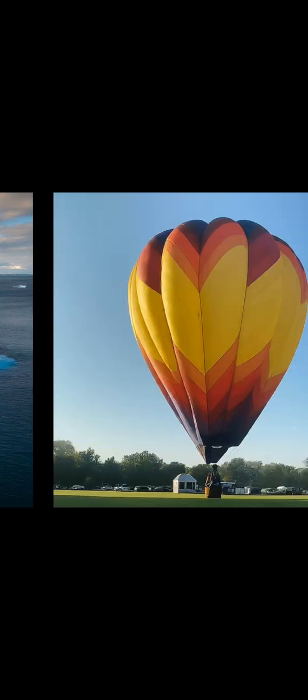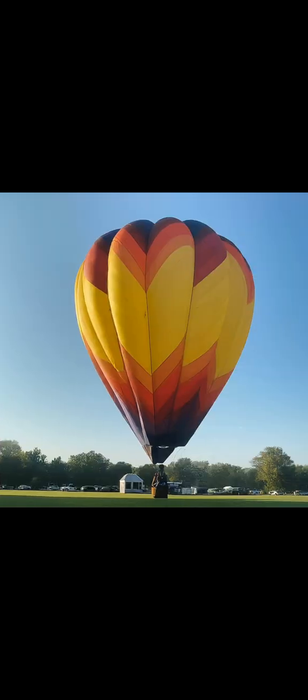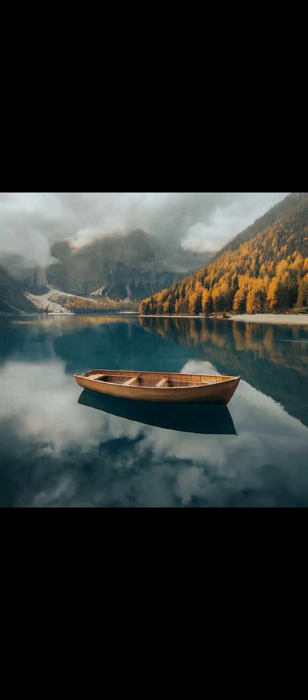8. Shape of the object. The shape of an object can affect its upthrust. For example, a boat with a wider hull experiences a greater upthrust than a boat with a narrower hull.